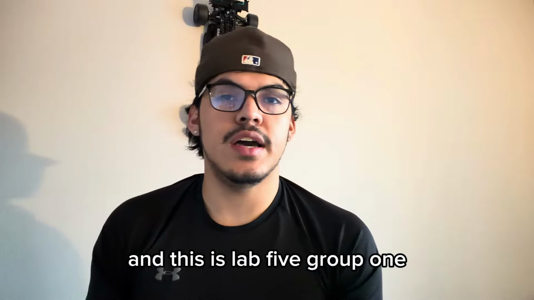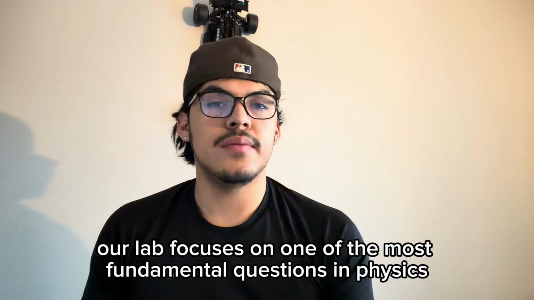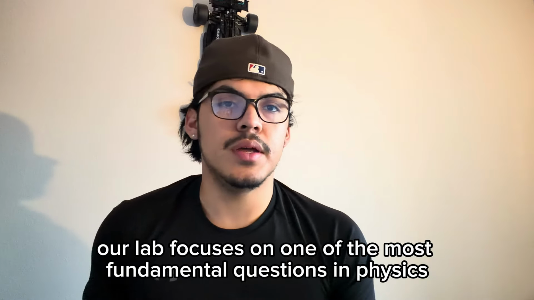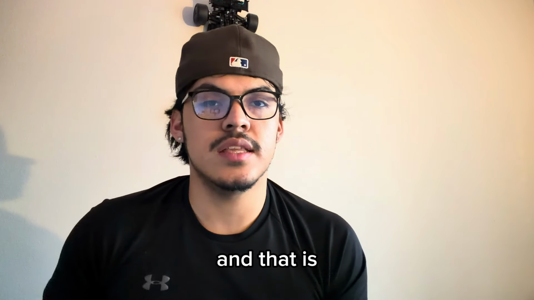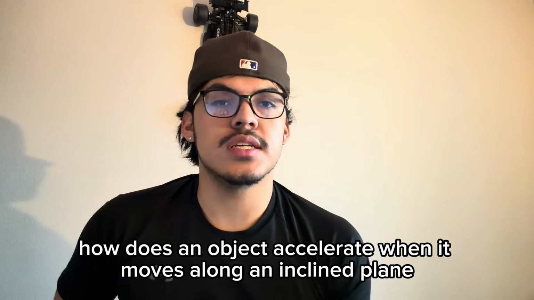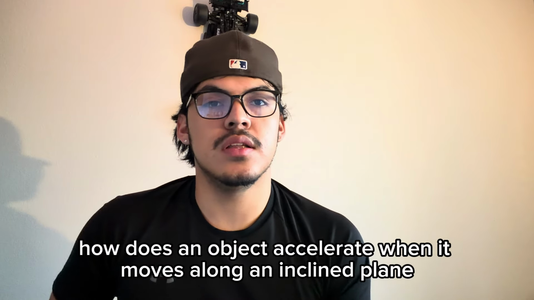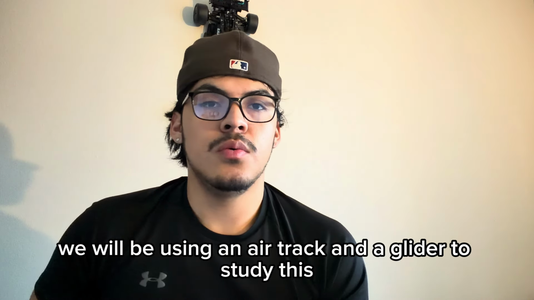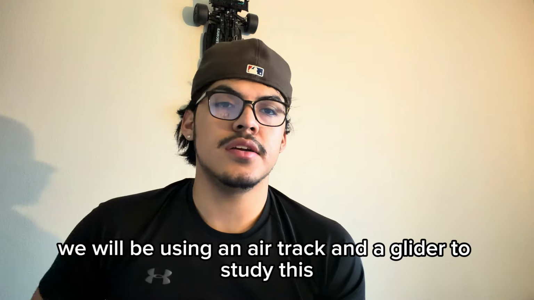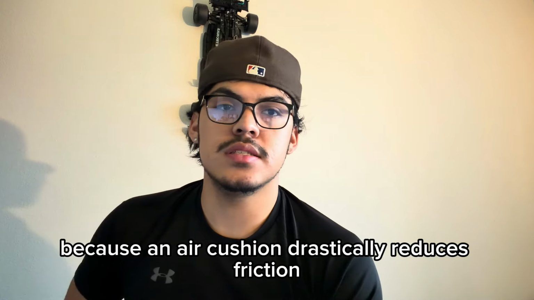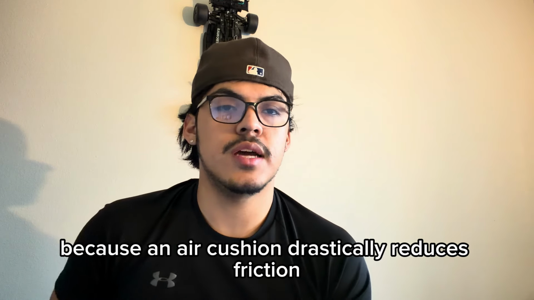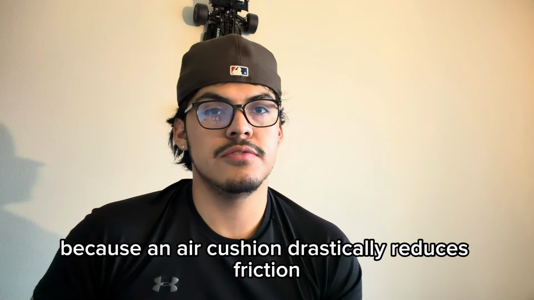This is Lab 5, Group 1. Our lab focuses on one of the most fundamental questions in physics, and that is, how does an object accelerate when it moves along an inclined plane? We will be using an air track and a glider to study this because an air cushion drastically reduces friction.